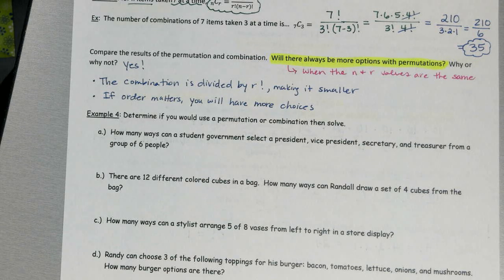Yes. If you're choosing burger toppings, like lettuce, tomato, cheese, you don't tell them what order you want it in. You just bring out the lettuce, the tomato, the cheese on it. But if you did, then you could have many different combinations. You could have the cheese on top, which I would not recommend, then the tomato, then the lettuce, or you could have the tomato on top, then the cheese, then the lettuce. So there would be more options if the order of them mattered.